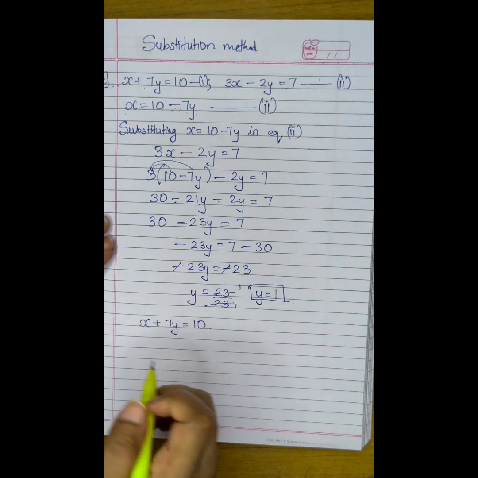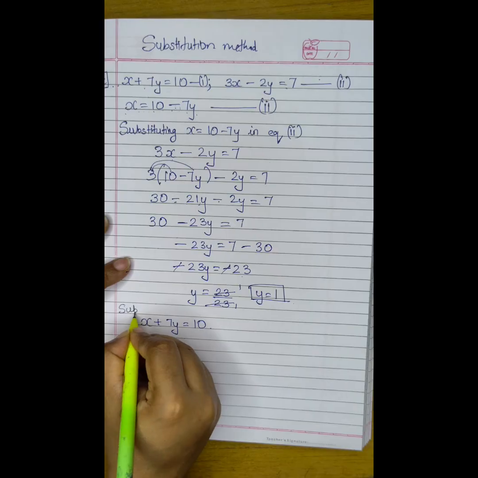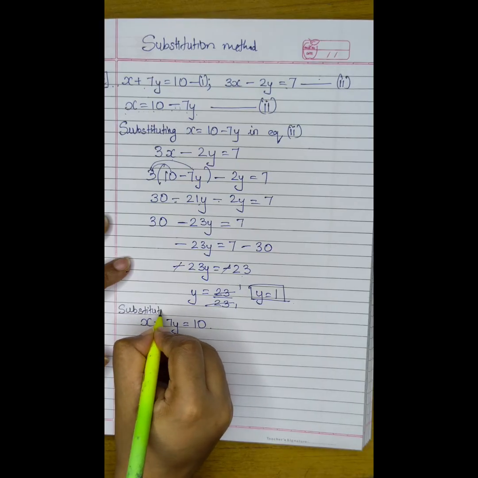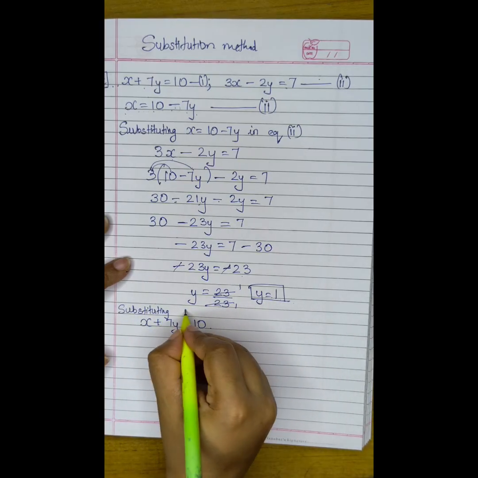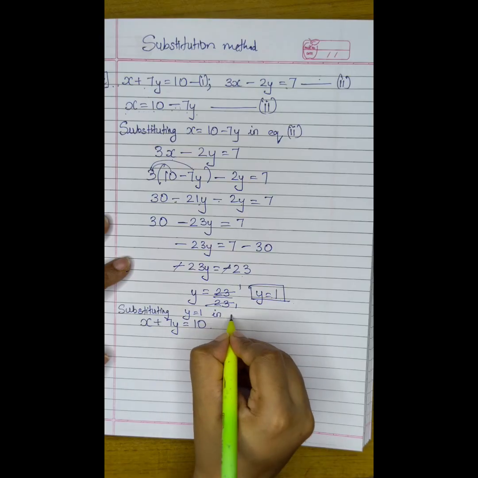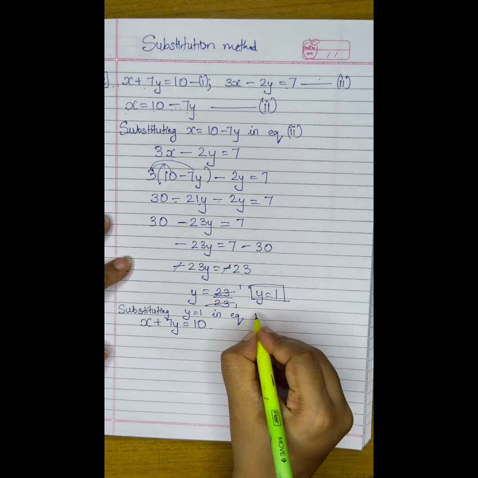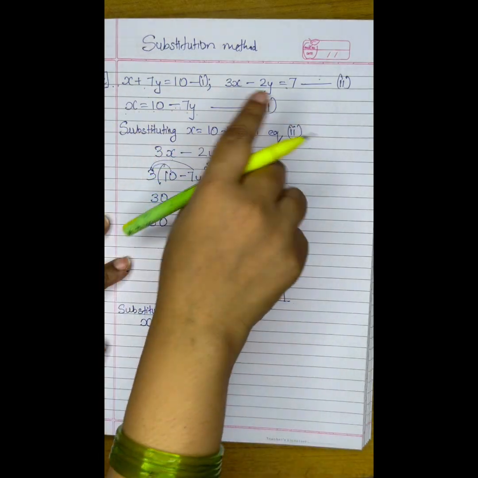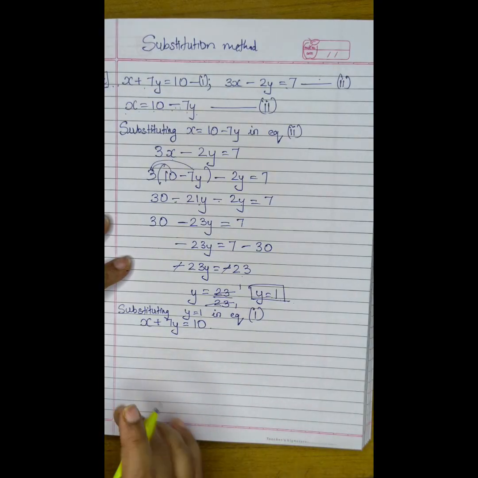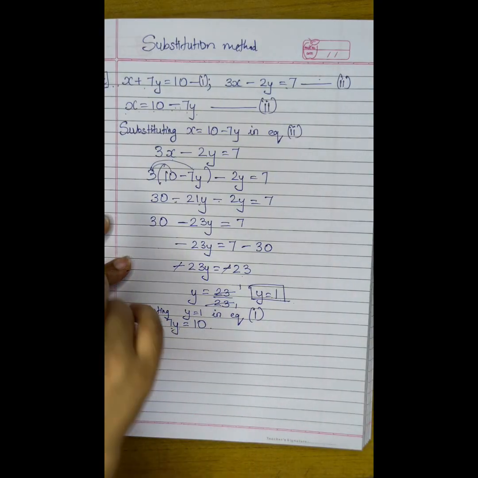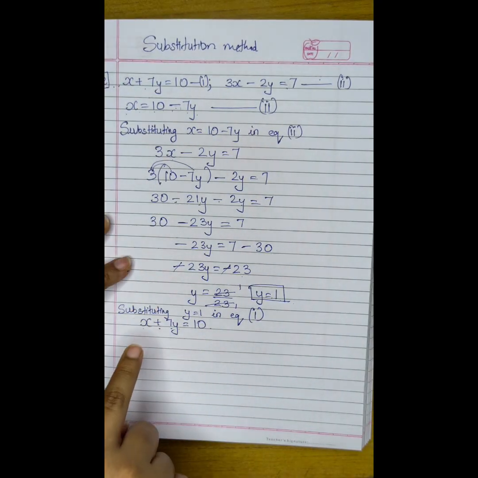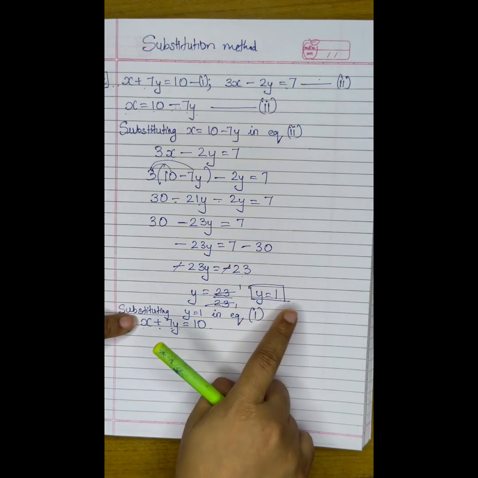Now suppose I am substituting y is equal to 1 in equation 1. Any one equation you take, you will get the same answer. Now x plus 7y is equal to 10. Suppose this is our equation 1, I will use that, and in place of y I will use 1.